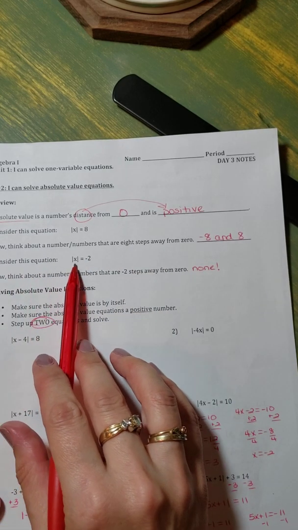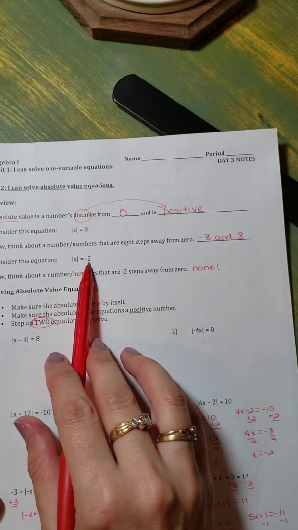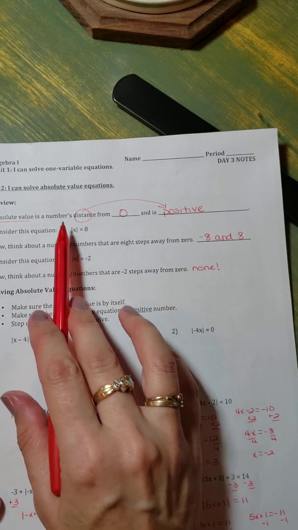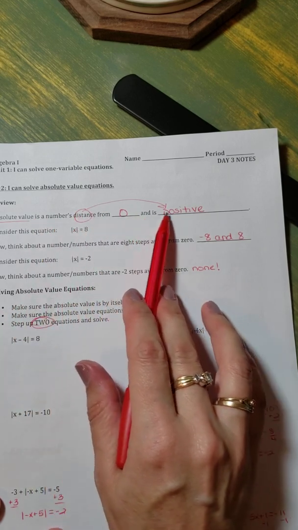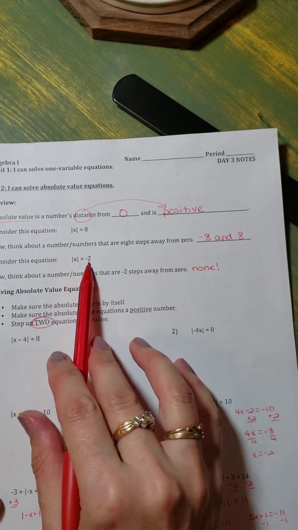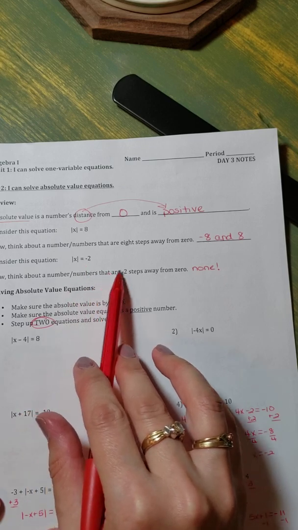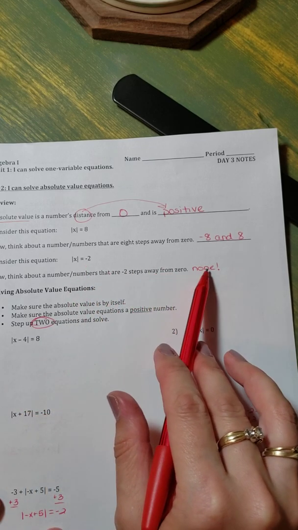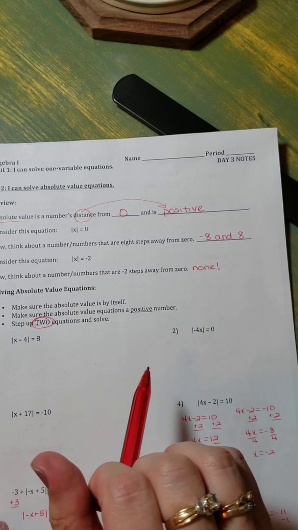Consider this next scenario. The absolute value of x equals negative 2. Now I just got done saying that absolute value is a distance and distance is positive. Here I'm asking you for a number whose distance is negative. That's impossible. There's no way that can happen, so there's no answer.